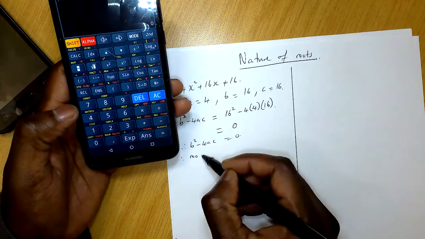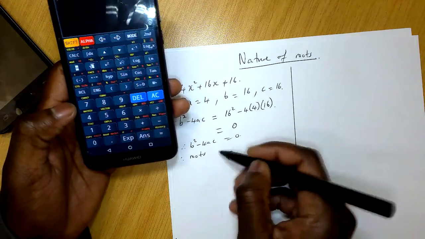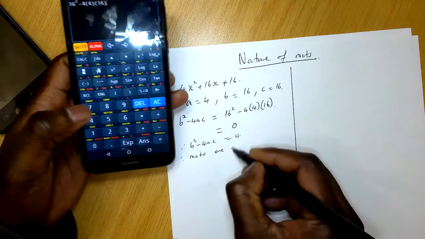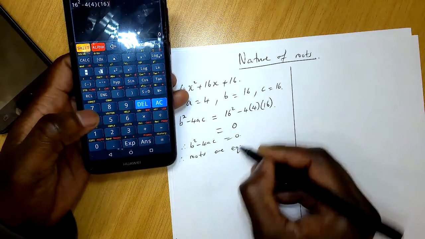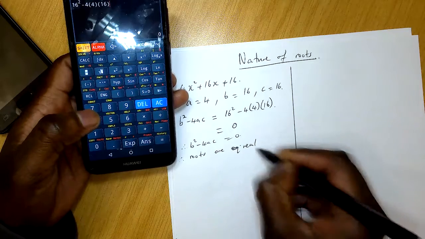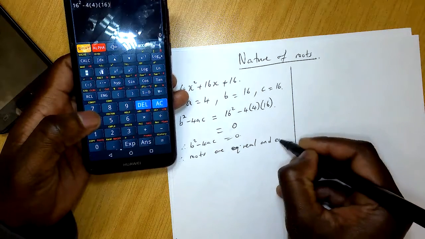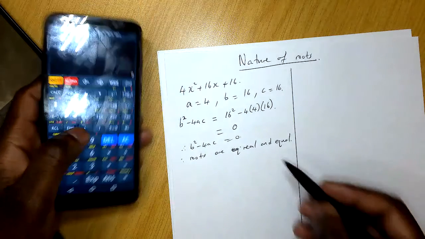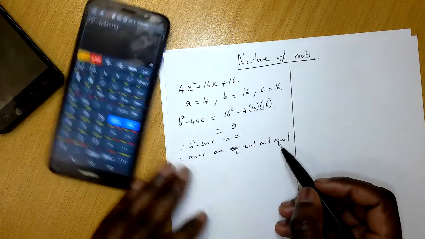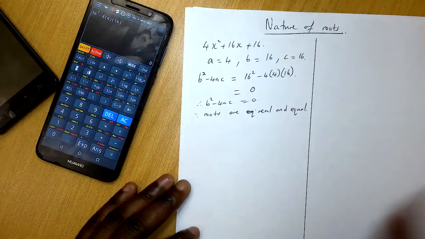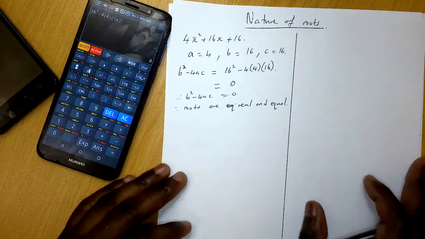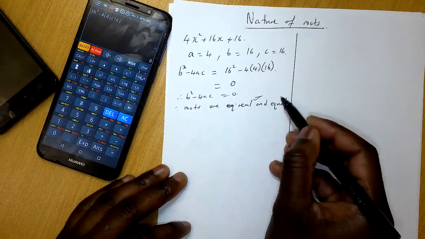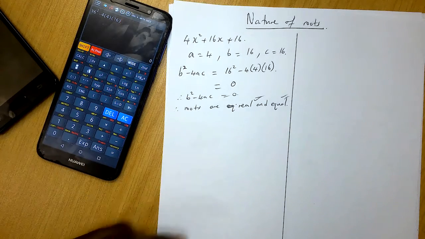the roots are real and equal. So roots are real and equal. That's what you just need to say now. There's nothing more to worry about. Because you're getting a 0, the roots are real and equal. This is a thing that you just need to remember for when you get a 0 as an answer.